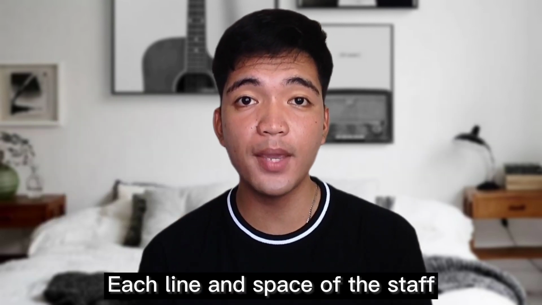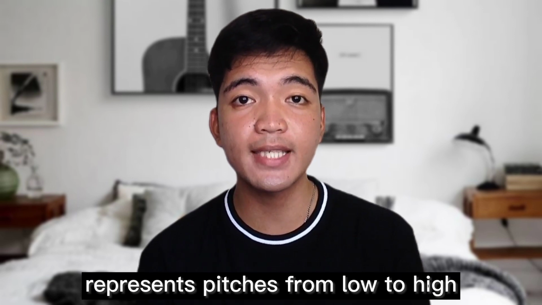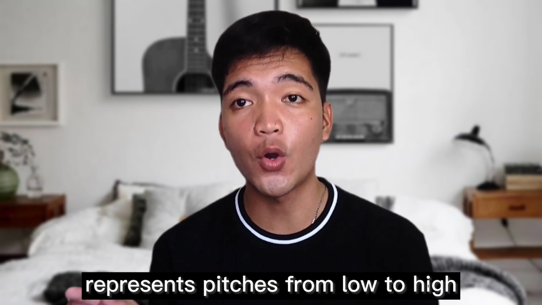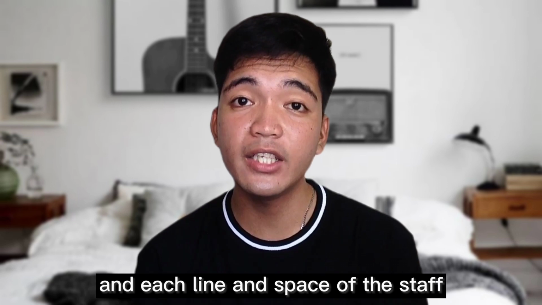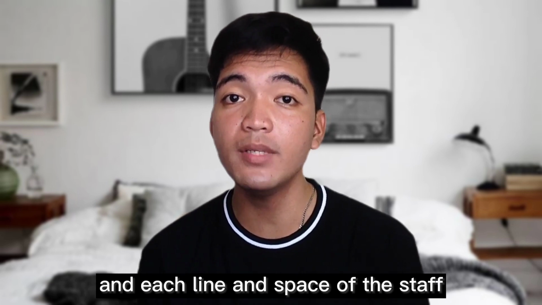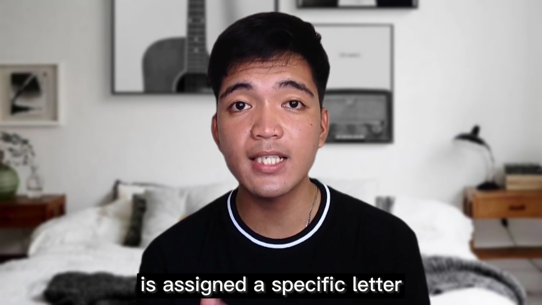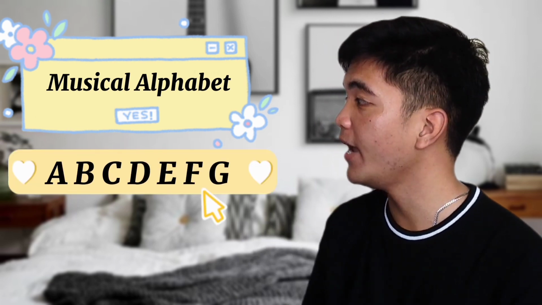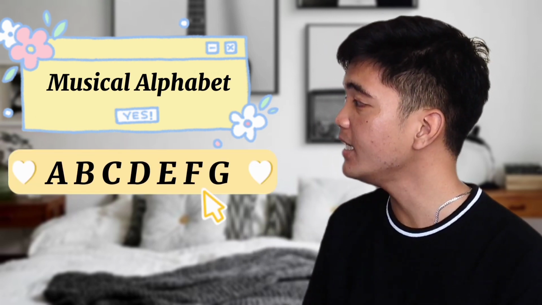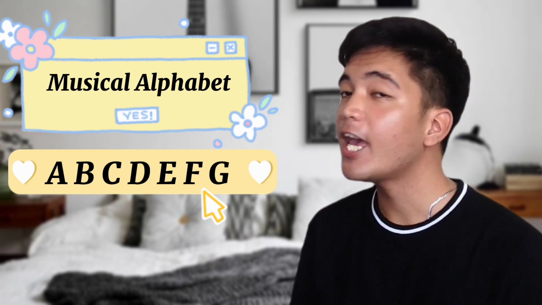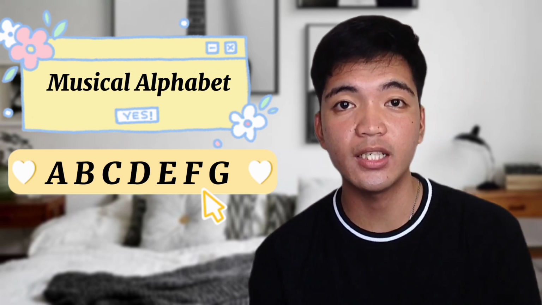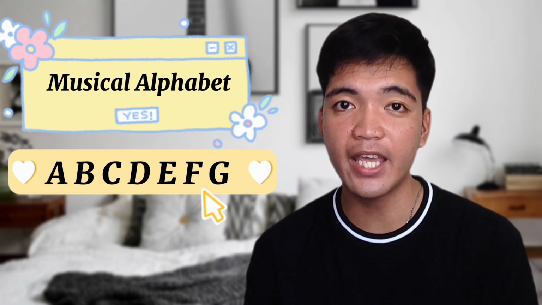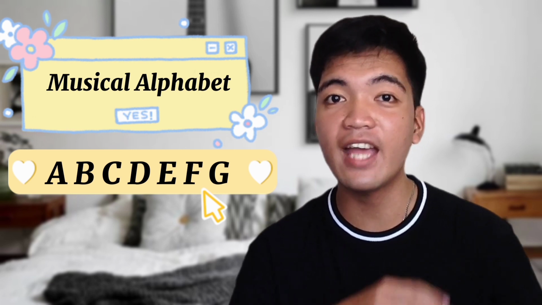Each line and space of the staff represents pitches from low to high, and each line and space from the staff is assigned a specific letter from the musical alphabet. The letters of the musical alphabet are A, B, C, D, E, F, and G. We don't have H, I, J, K, L, M, N, and so on.